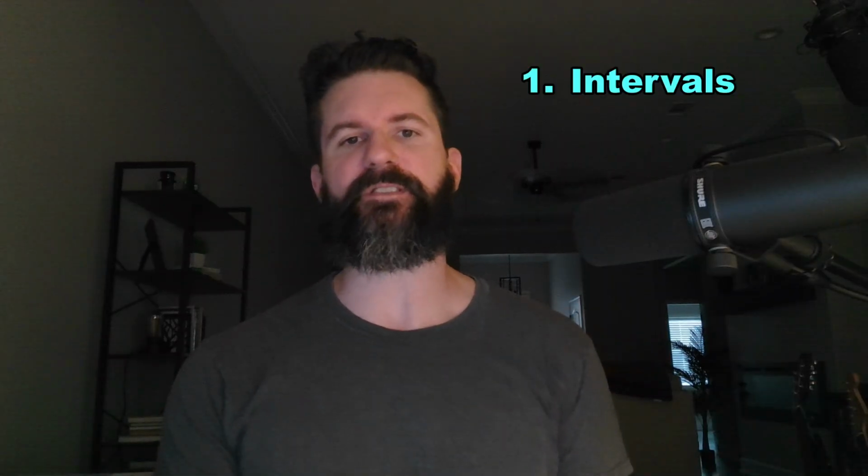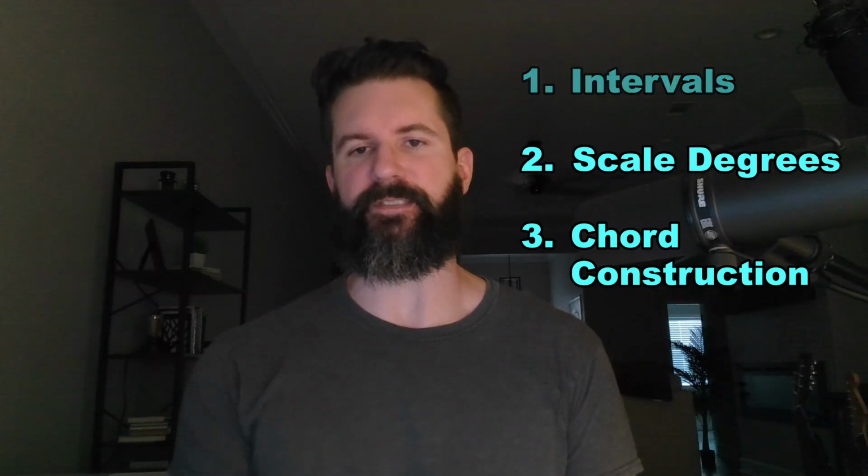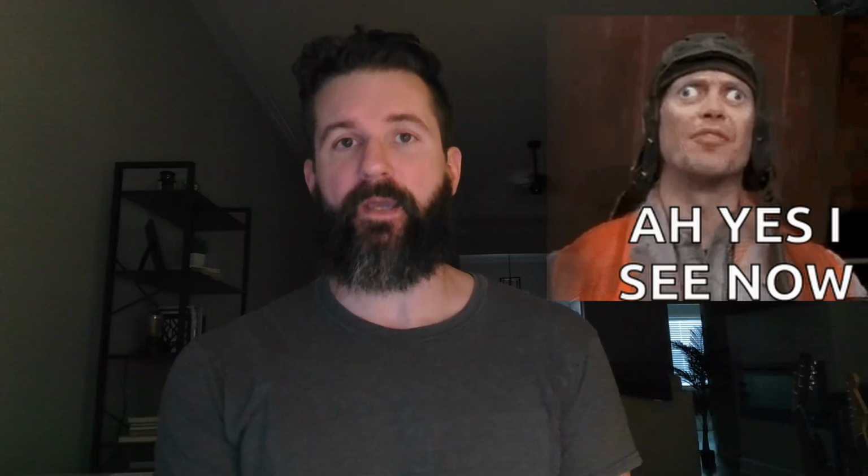It wasn't until I understood intervals, scale degrees, and the basic rules of chord construction that I was able to wrap my head around how chords are built and named, which chords sound best together, and how my favorite songs worked. Learning the intervals will allow you to see patterns on the fretboard, understand scales, outline the chords of your song, and easily find your target notes when soloing and improvising.